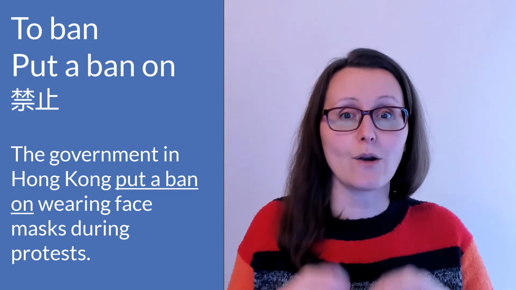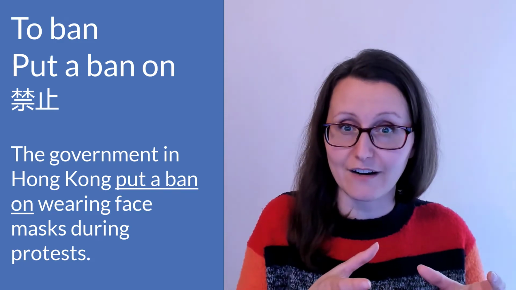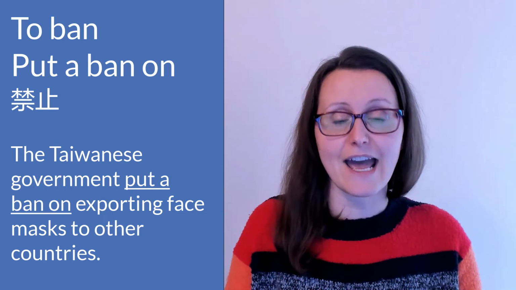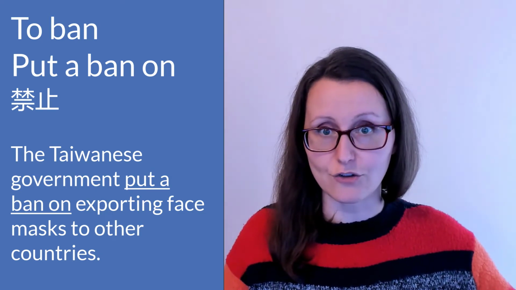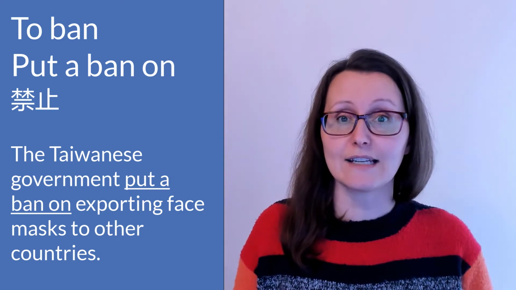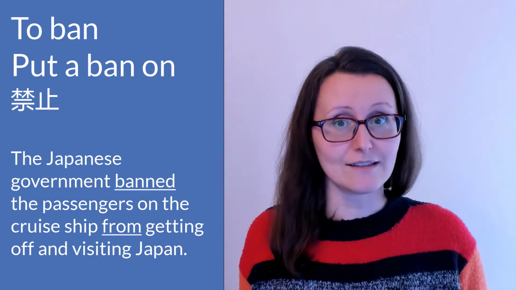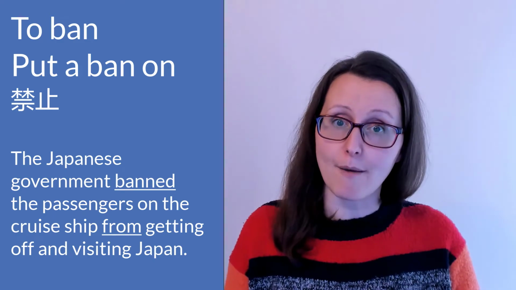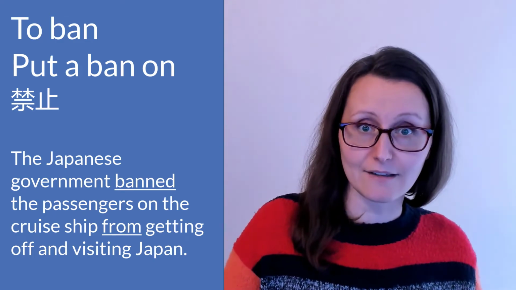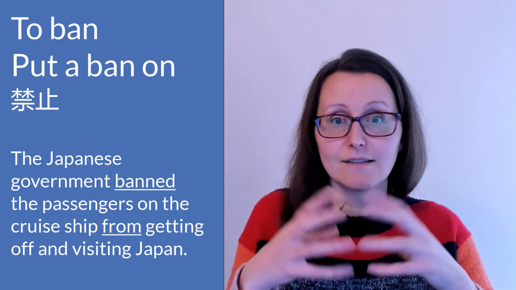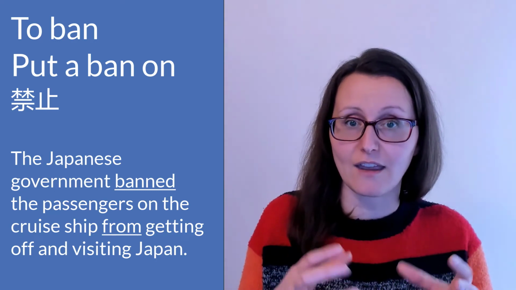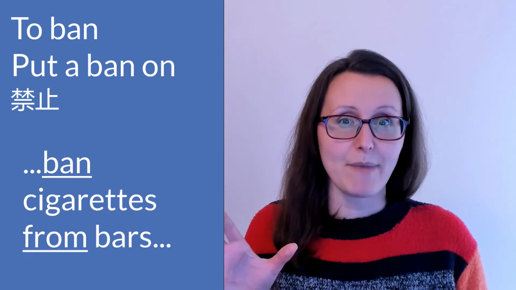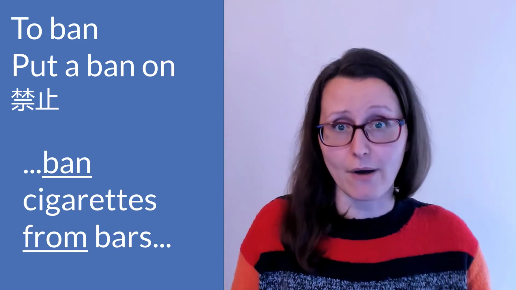So put a ban on wearing, the noun form there. You could also say that the Taiwanese government put a ban on exporting face masks to other countries. Or you could use it as a verb and say the Japanese government banned the passengers on the cruise ship from getting off and visiting Japan. So you're going to ban someone or ban something from something else. You're going to ban cigarettes from bars, for example.